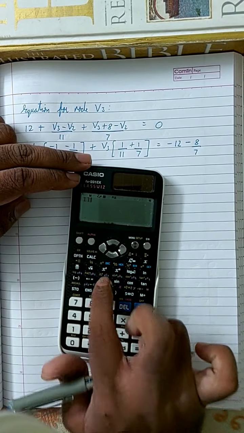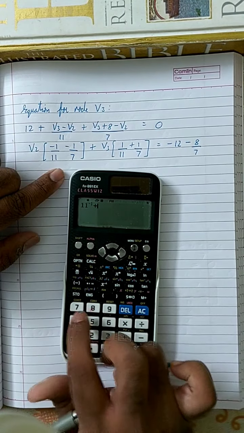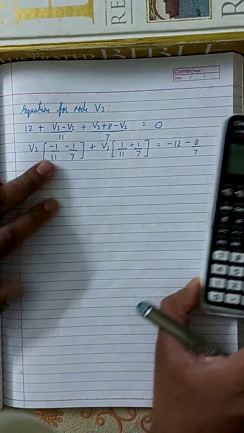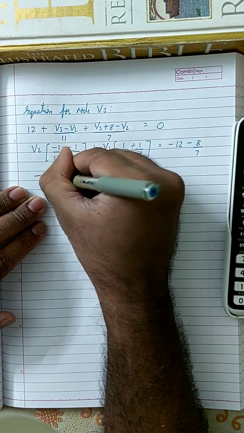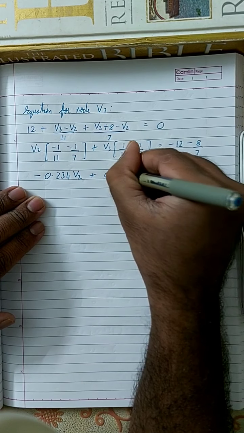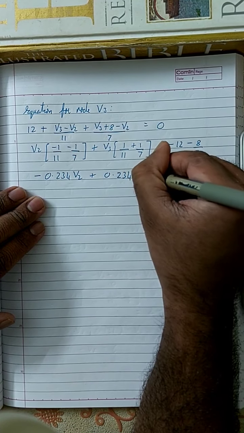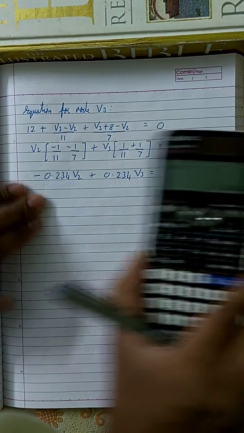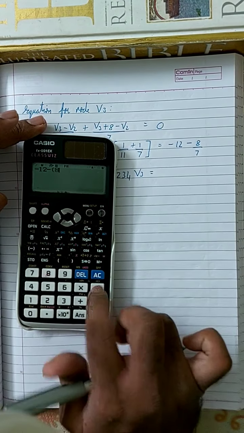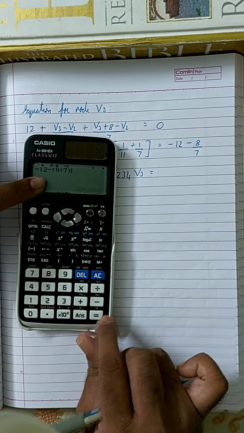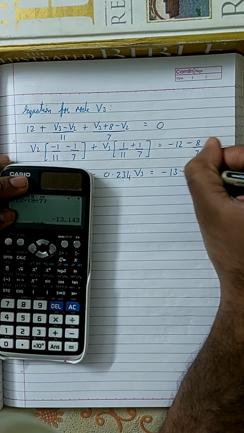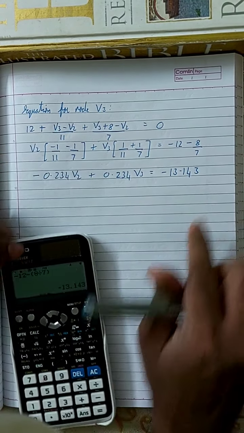So what is 11 inverse plus 7 inverse? 11 inverse plus 7 inverse is 0.234. So this is basically minus 0.234 V2, and this is basically plus 0.234 V3 is equal to, what about this? This is minus 12 minus 8 by 7, and you get minus 13.143. There you have it.